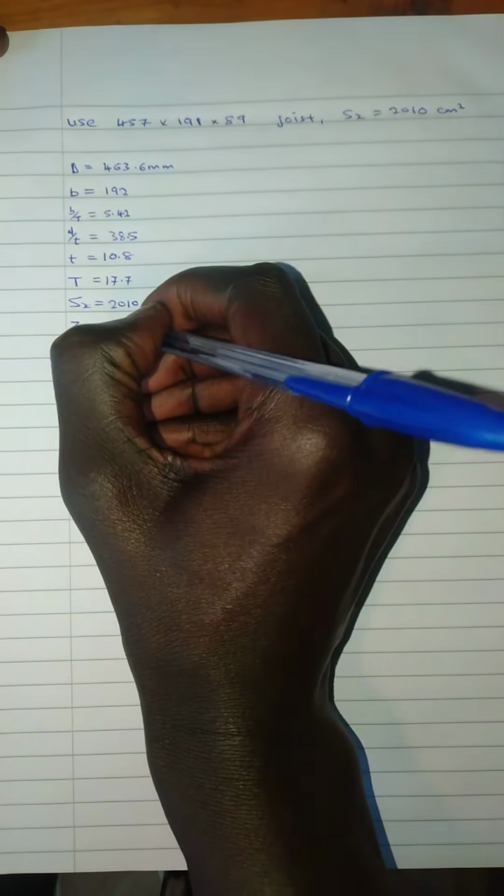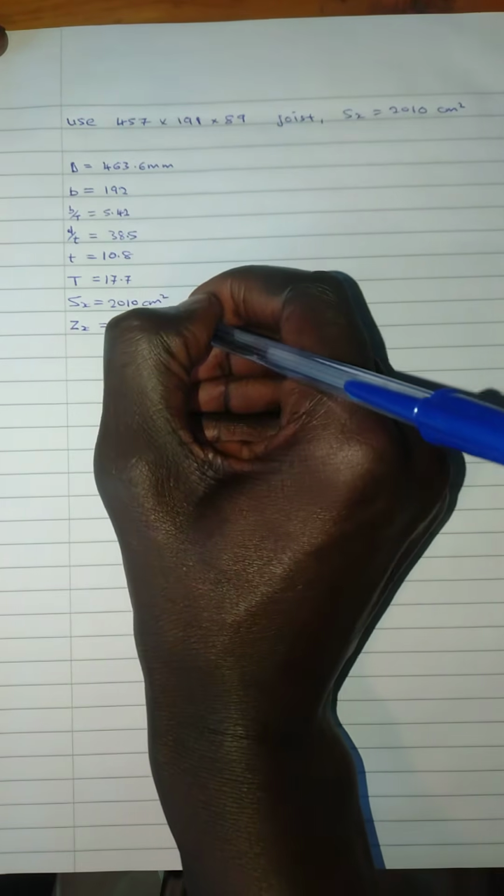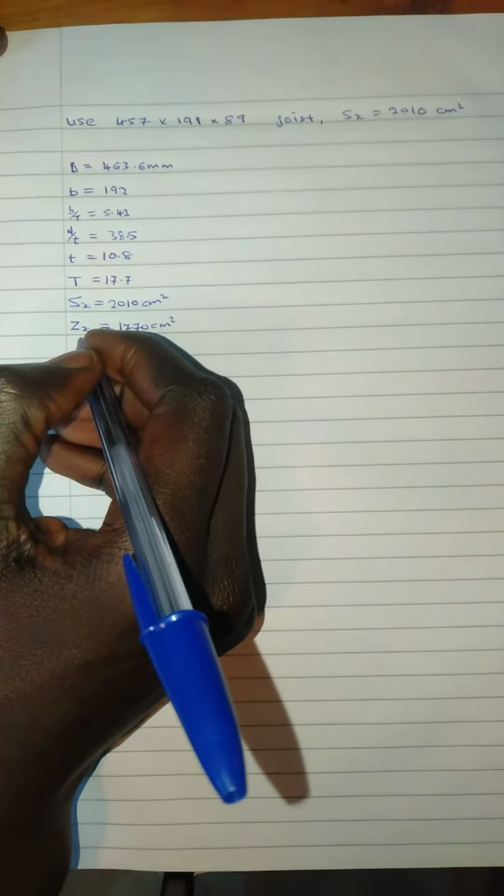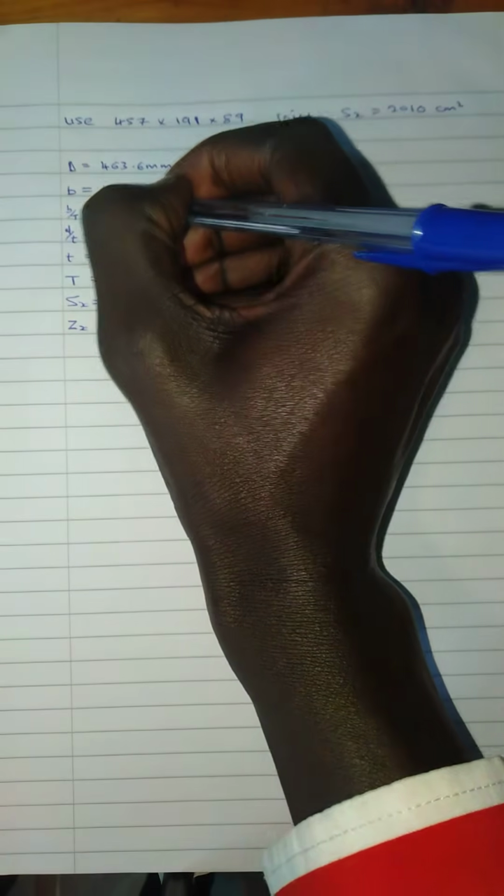Area, as we know, is 210, in centimeters squared. And then section modulus Z is 1770 centimeters cubed. So those are all that I've obtained from the table. They're in millimeters.